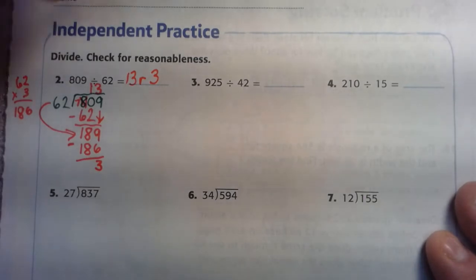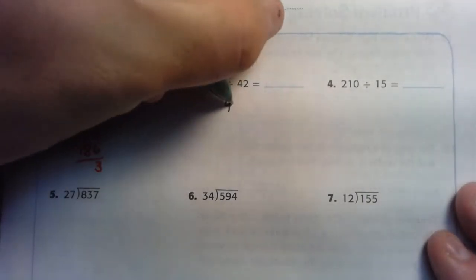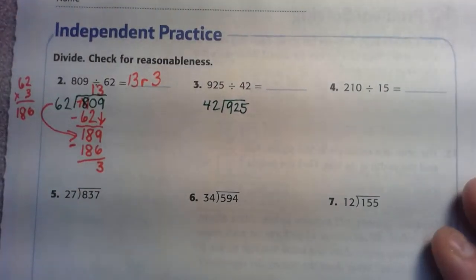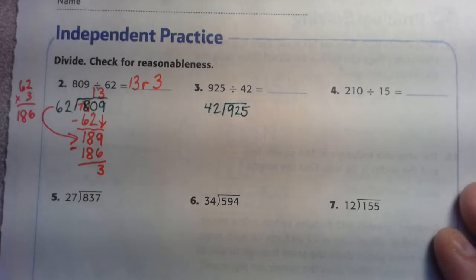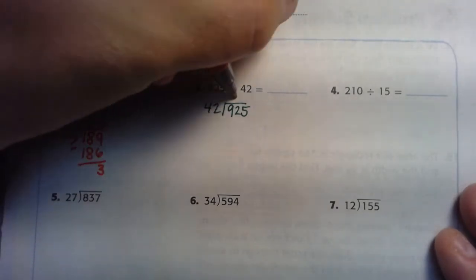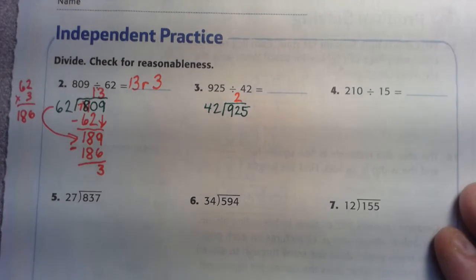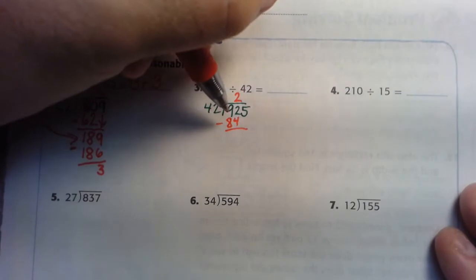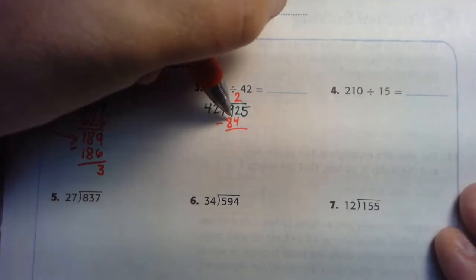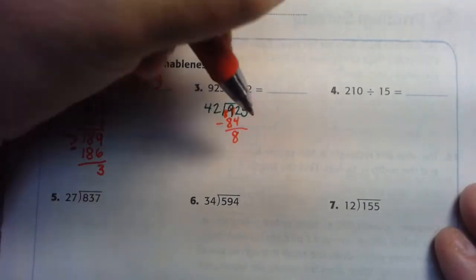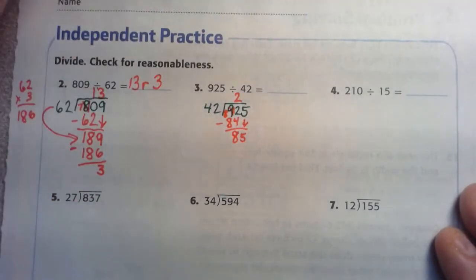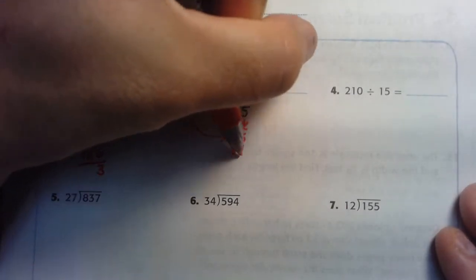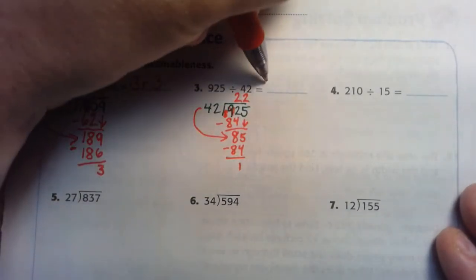Okay, go ahead, Raymond. 2 times 84. All right. And then 92 minus 84 equals 8. Okay. And down to 5. And then 42 goes into 85 2 times, 10, that equals 84. And 96. Subtract it, gives you 1. So we have 22 what?